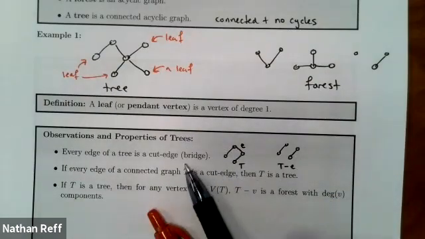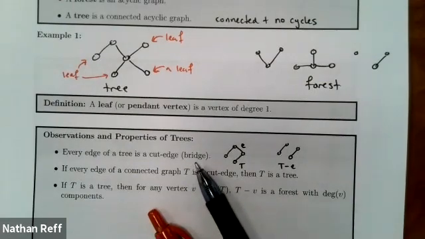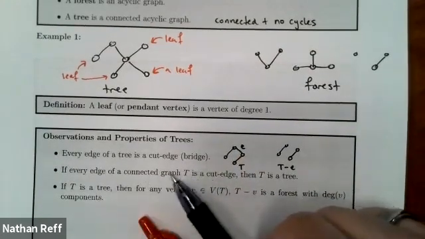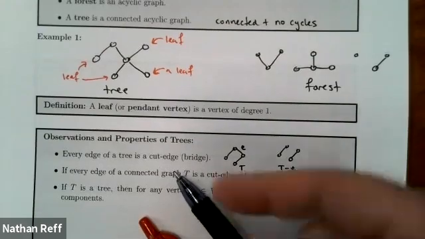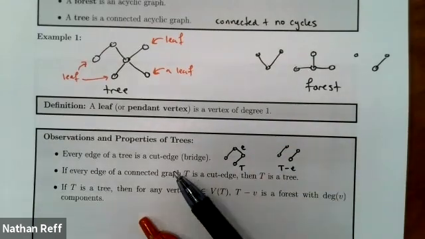Now, another name for a cut edge, I should have mentioned this before, is a bridge, because a bridge is like an essential connection from point A to point B, right? There may be other bridges in real life, right? But if you just have this small localized graph, you think of a bridge as essentially connecting these components together. Okay. We're okay with that? So every edge of a tree is a cut edge. In other words, it's essential to the connectivity of that graph.